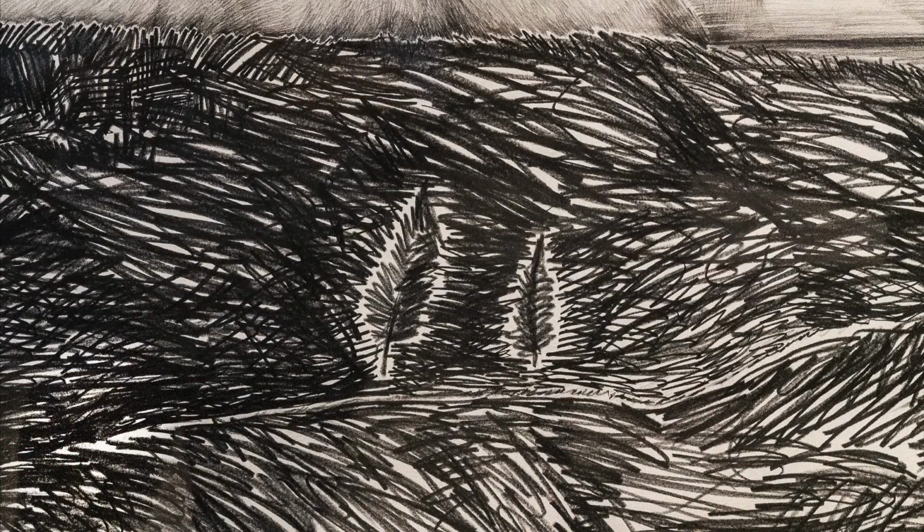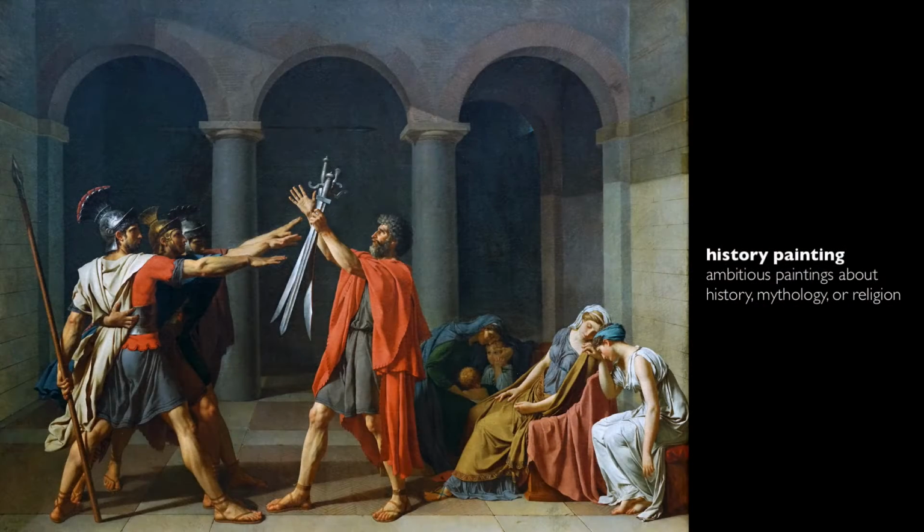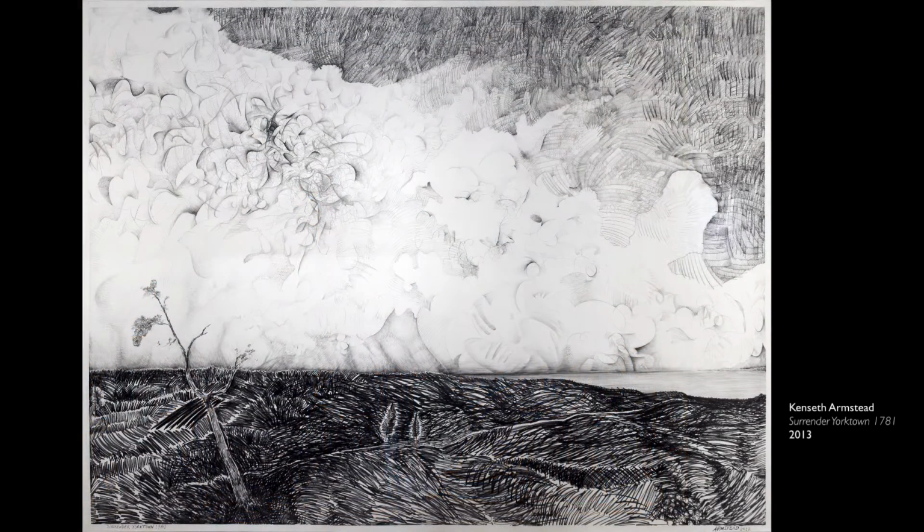But then what does it mean to take that genre, to take history painting and to remake it in the 21st century, to take its grand scale, but to transform it completely? This is pencil, this is graphite.